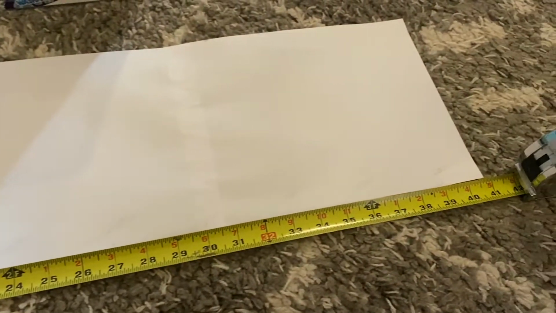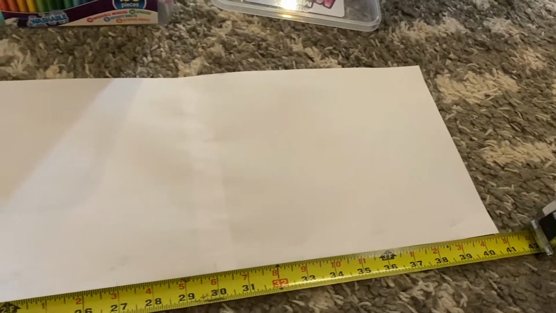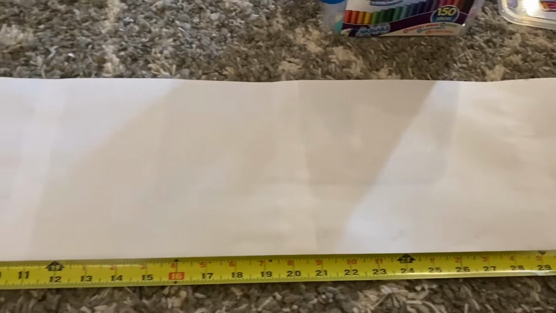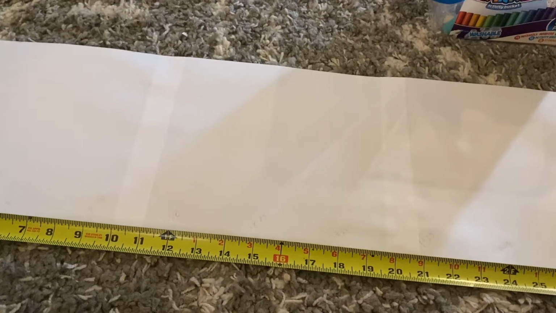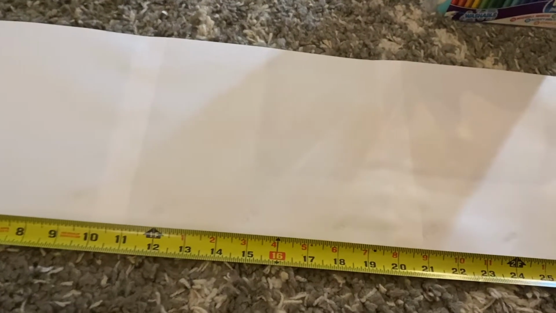Hi everybody. So today we're going to be making our own timeline, and I have chosen to do a timeline of air travel inventions. So I taped together 4 pieces of paper, and then I have laid my tape measure out like this so that it would be easy for me to count up my tick marks that I'm going to use on my timeline.